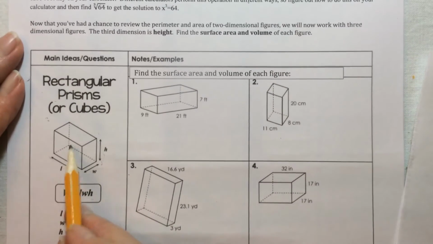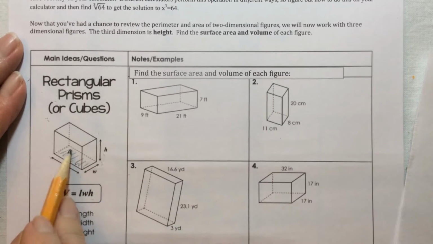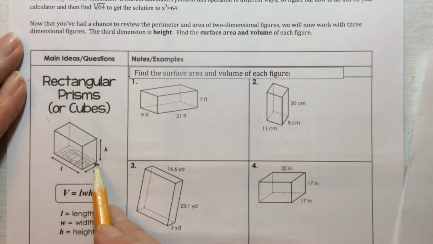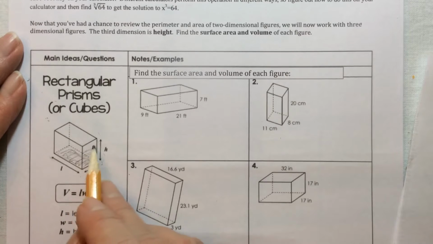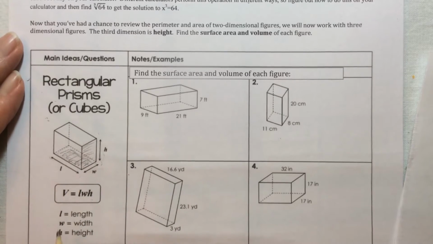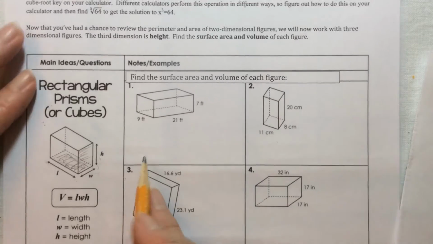So it makes sense if you think about it, because you're finding out what the area is of this space, and then you're multiplying it times the height. So you've sort of got stacked layers going up, and that tells you what the entire interior is. So let's take a look at an example.